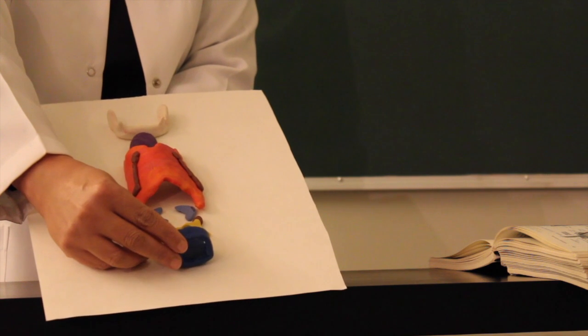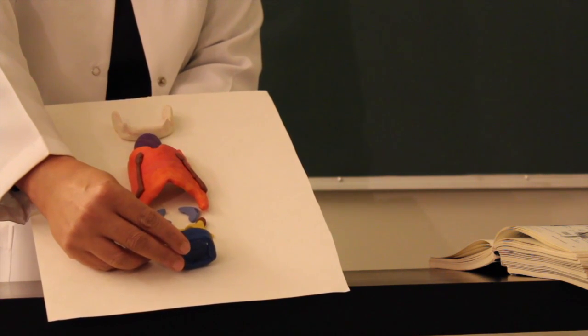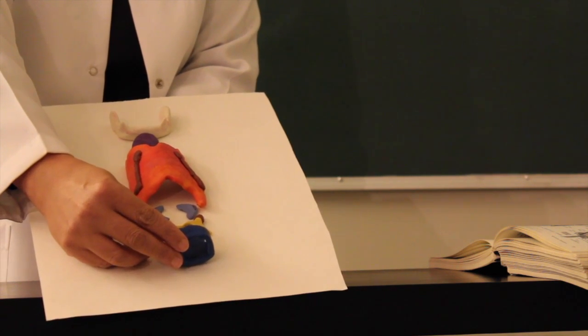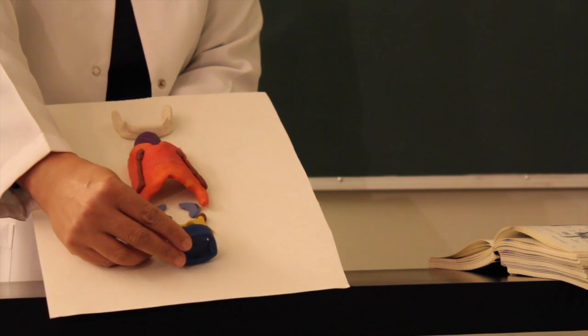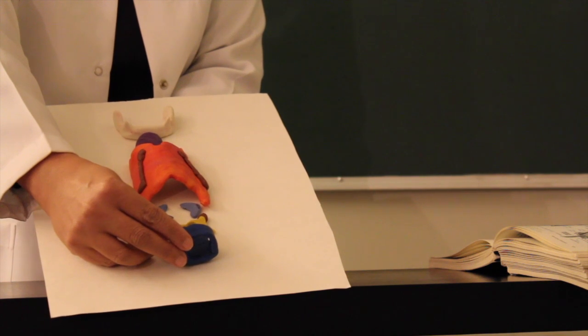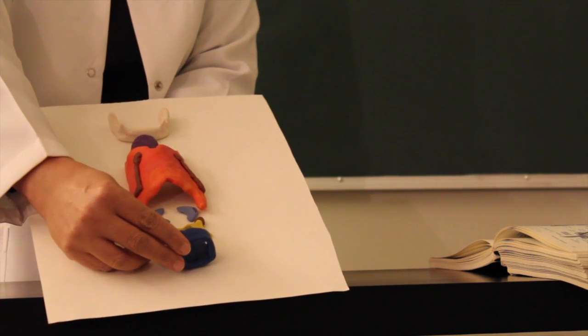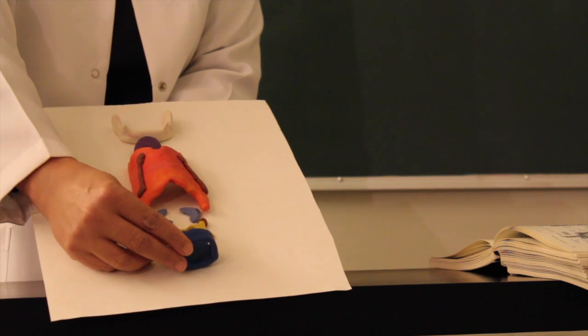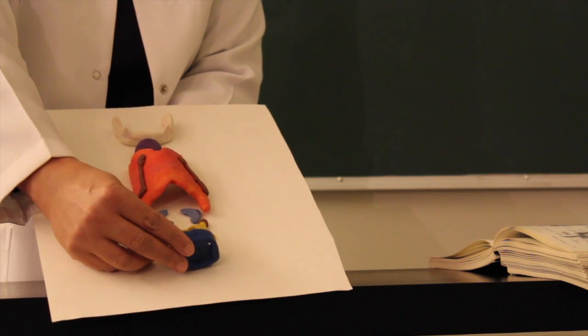Below the hyoid bone is a purple leaf-shaped, or rather spoon-shaped structure, which is the unpaired laryngeal cartilage, that is the epiglottis. It's made out of elastic cartilage. Then there is an orange colored shield-shaped cartilage that is also an unpaired cartilage, that's the thyroid cartilage.